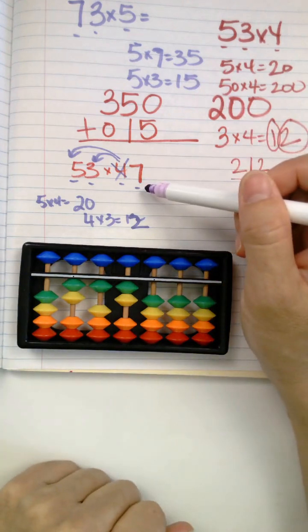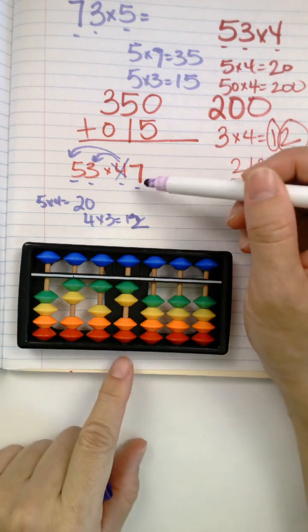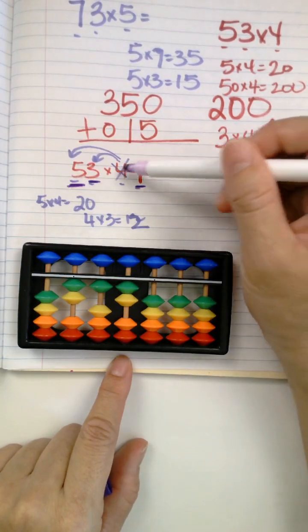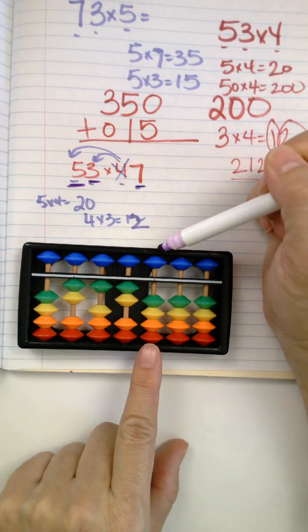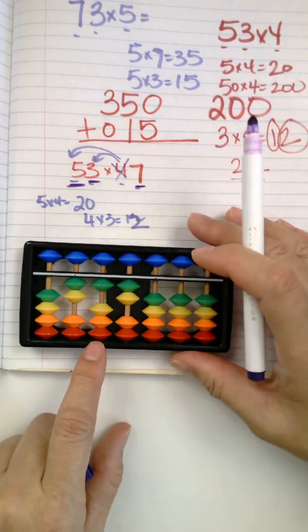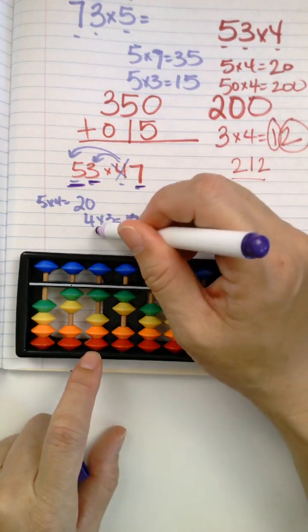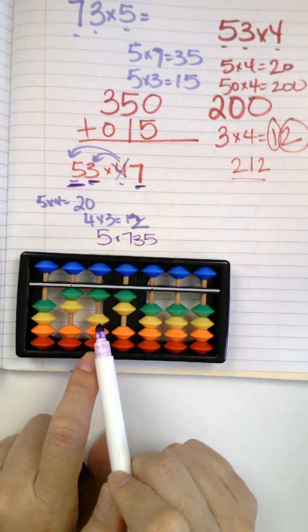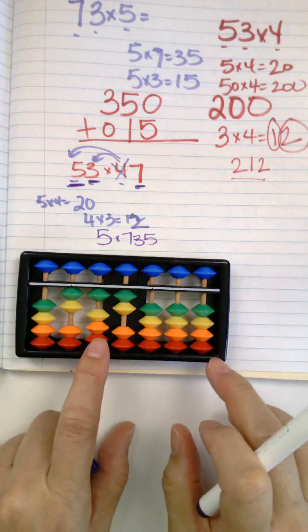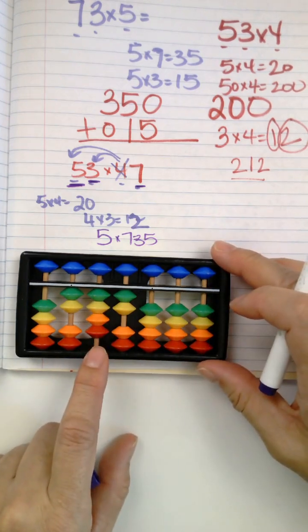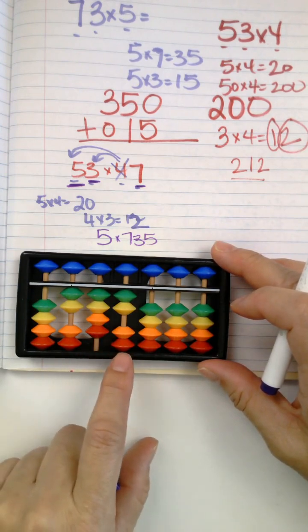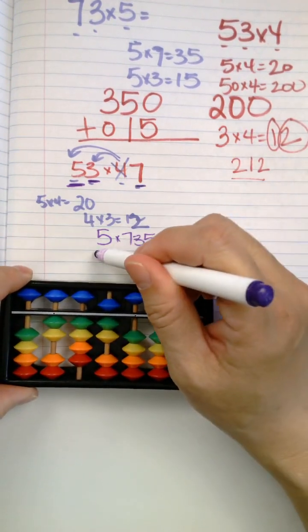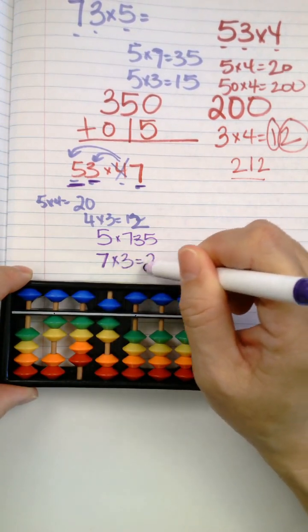So now we have to reassess what our starting point is. When we reassess our starting point, it's this one, 1, 2, 3. So my next starting point is 3. 1, 2, 3. So now I have 7. 5 times 7 is 35. So I add my 30, and then I add my 5. This is my 30. I'm going to go here to add my 5. And then finally, I have 7 times 3 is equal to 21.